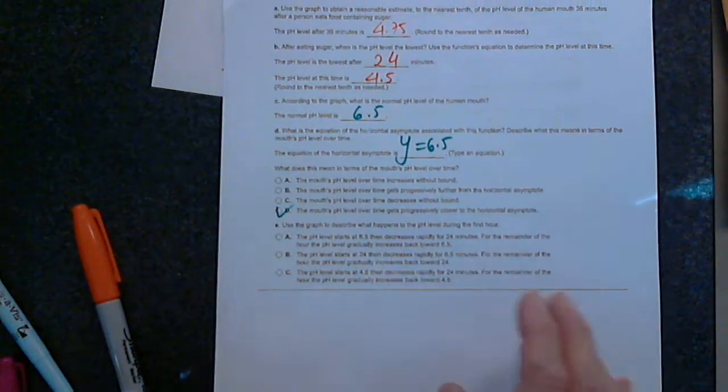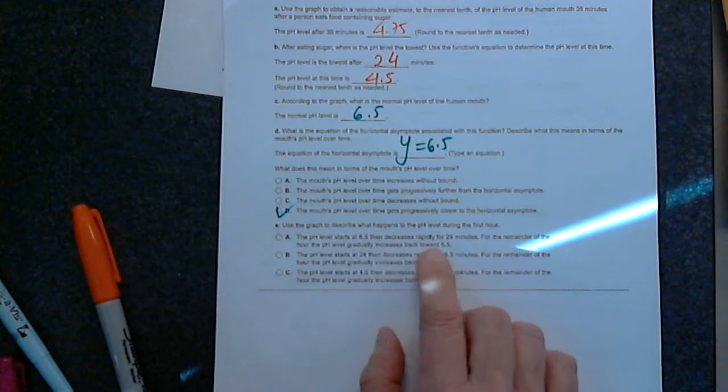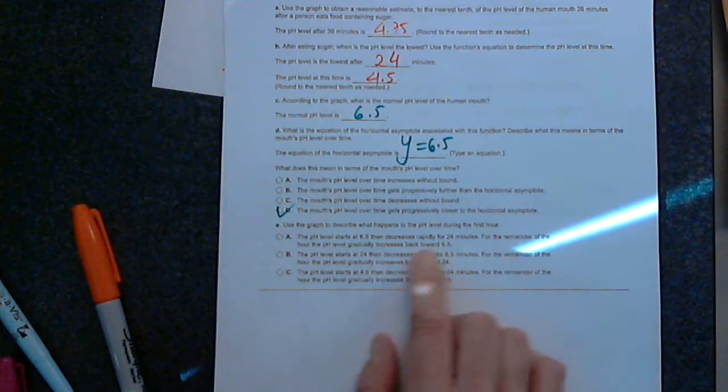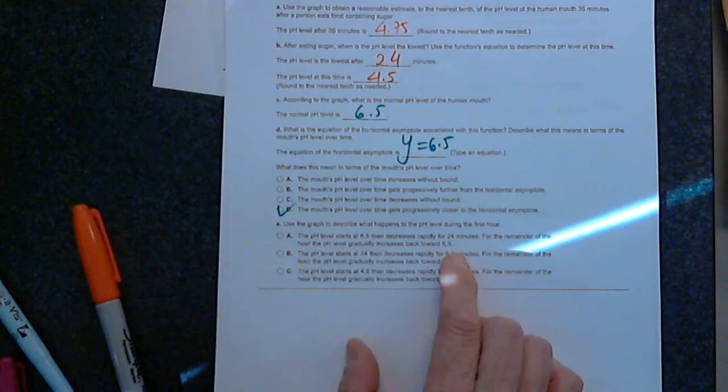Okay, so that's what I would say. So let's see what they say here. The pH level starts at 6.5, then decreases rapidly for 24 minutes. For the remainder of the hour, the pH level gradually increases back towards 6.5. Okay, but let's read the other two anyway.